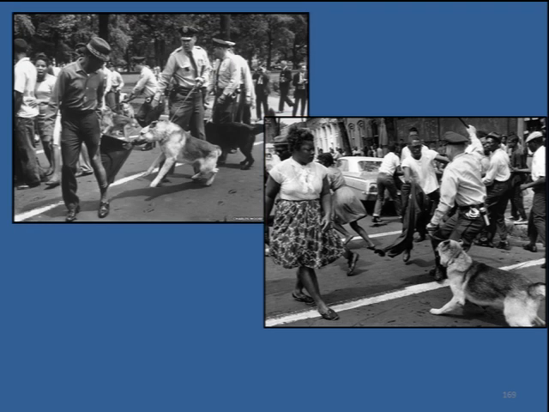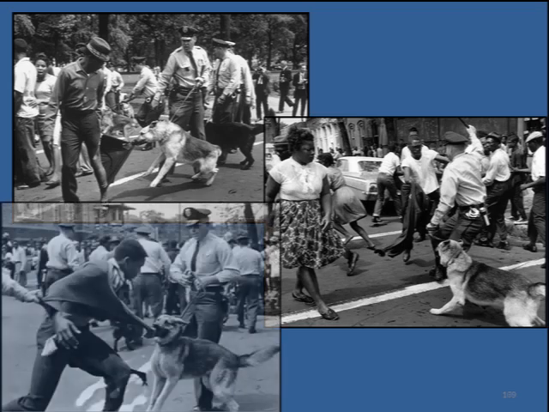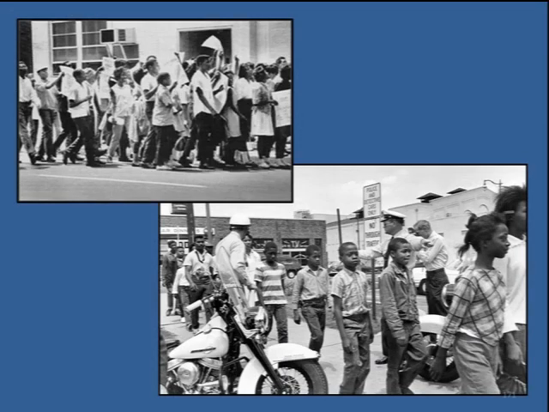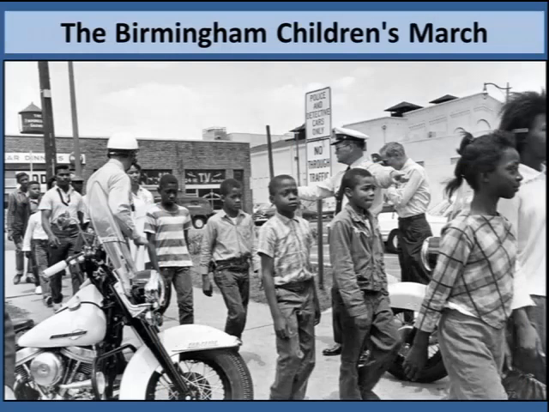A series of protests were conducted in the spring of 1963 in which Martin Luther King and many others were arrested. Police dogs were used against the protesters this time, but their violence received little national attention. A controversial decision was then made. School children would be used for the next demonstration.